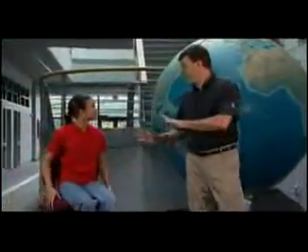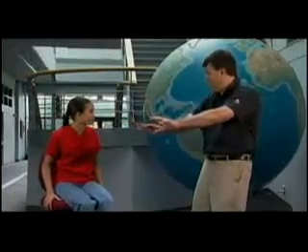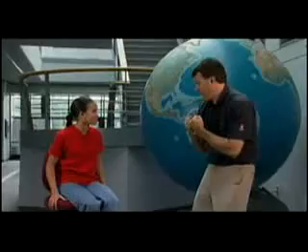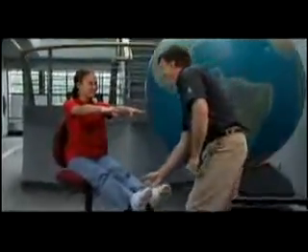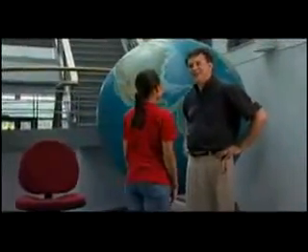Sit on the stool. Now don't try this without an adult, but I want you to stick your arms and legs out. And once I spin you, I want you to bring your arms and legs in close to your body, okay? You ready? What happened? I spun slower when my arms and legs were out and faster when they were in.